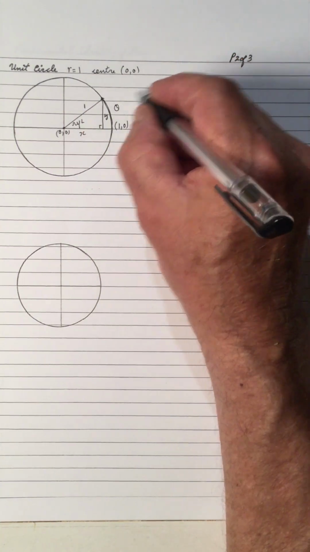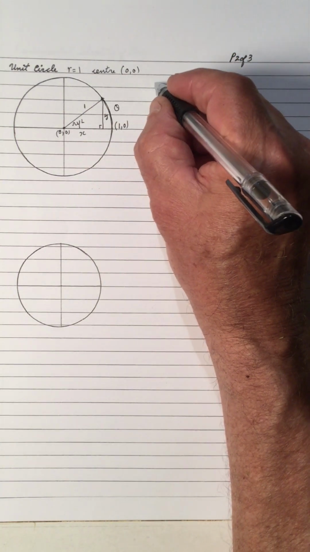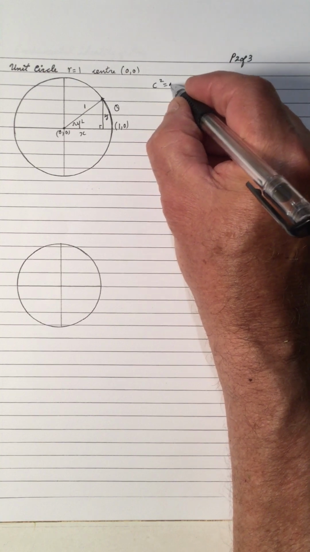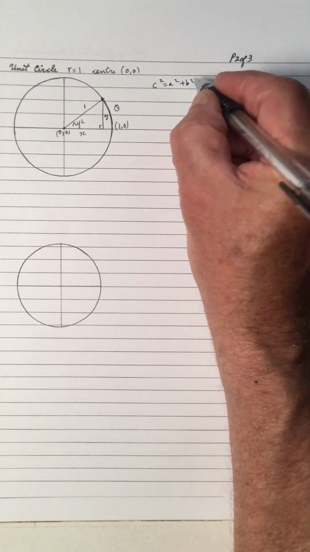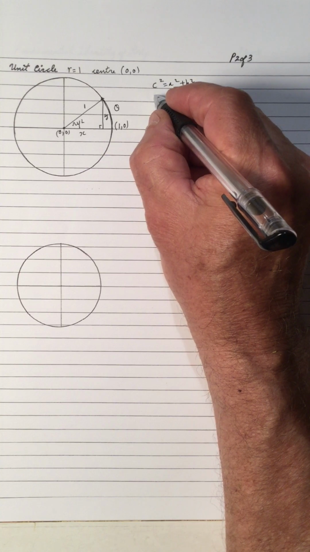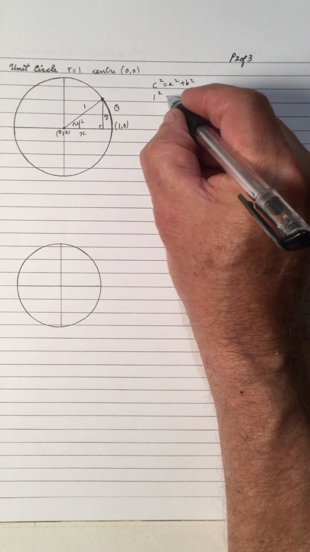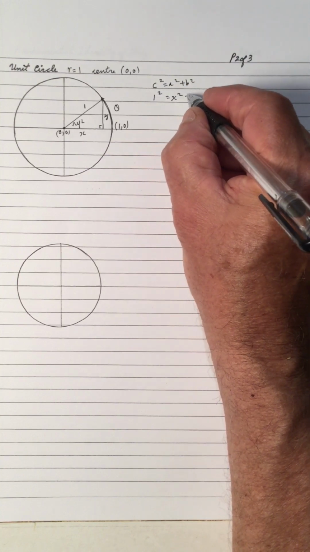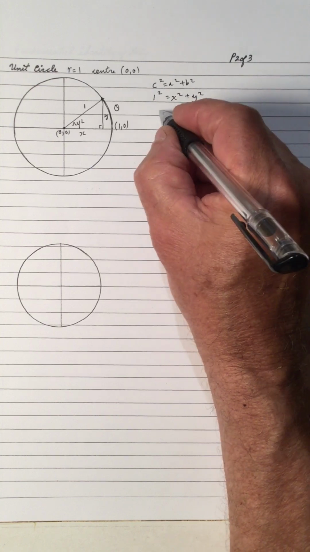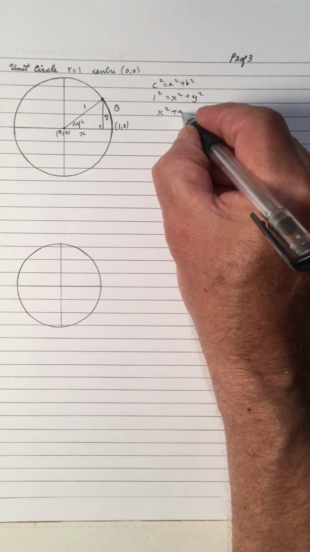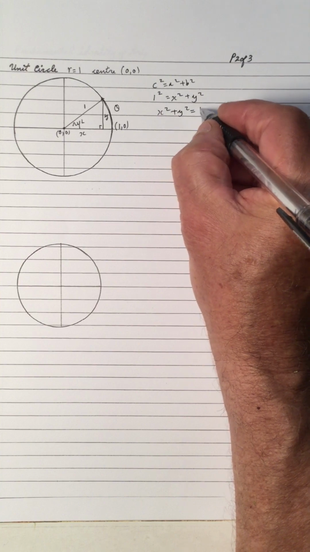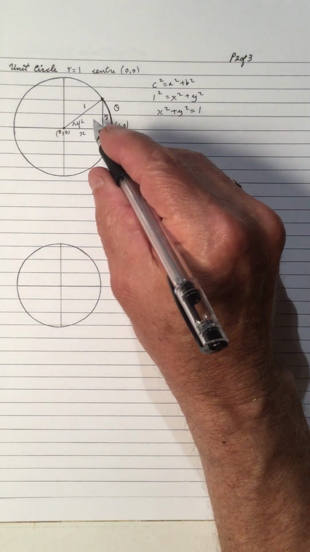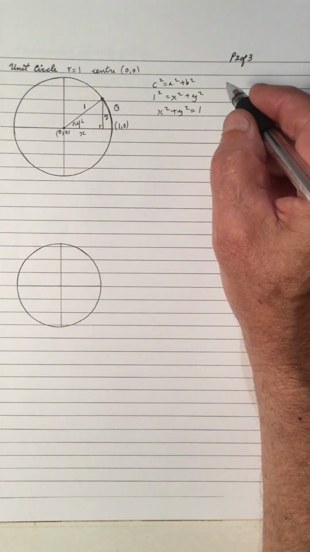Because we have a right triangle, we have c squared equals a squared plus b squared. So the hypotenuse is 1, a is x, and b is y. So we have x squared plus y squared equals 1 on the unit circle, whose radius is 1.